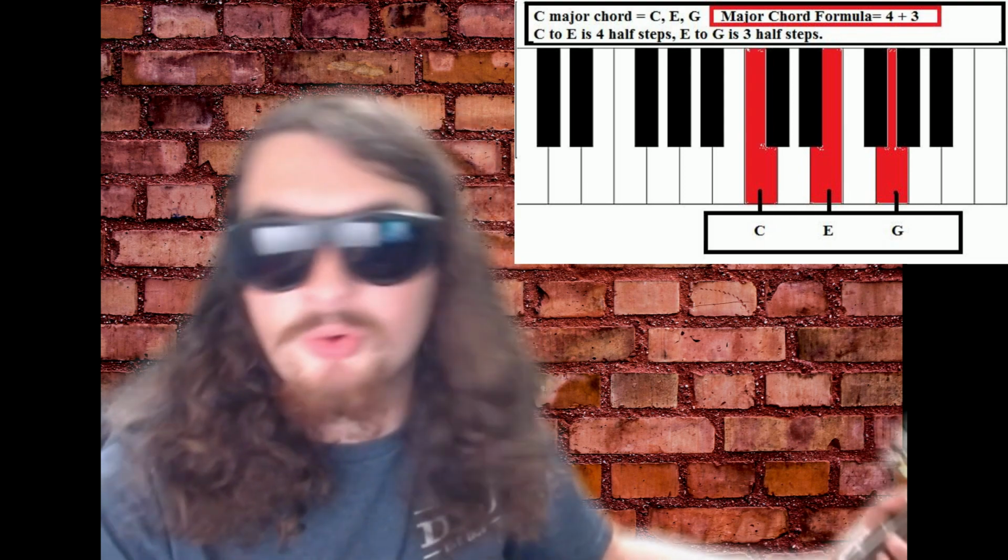Now let's explore the 2 fundamental types of these chords, major and minor. Major chords are often associated with happy and uplifting sounds, like so. To form a major chord, you just need to use the root, the major third, and the perfect fifth. And there you have the recipe for a major chord.